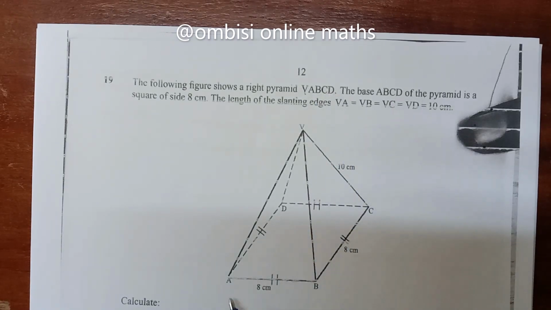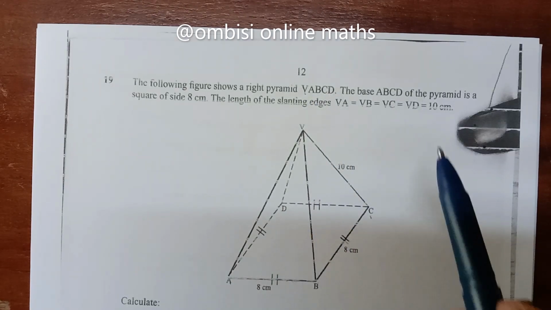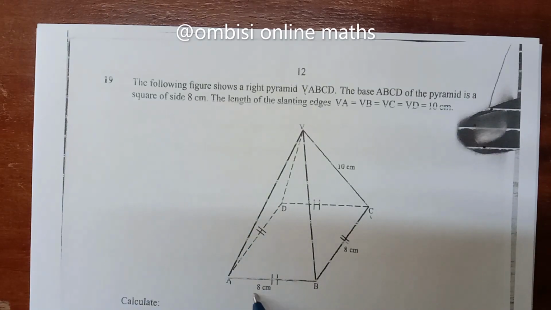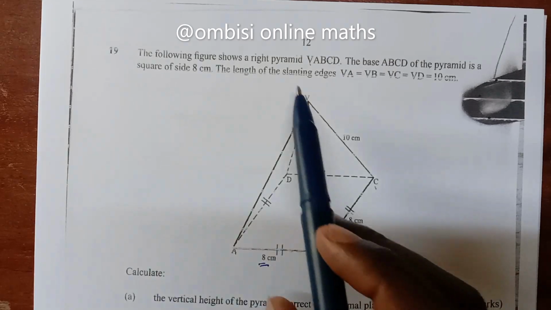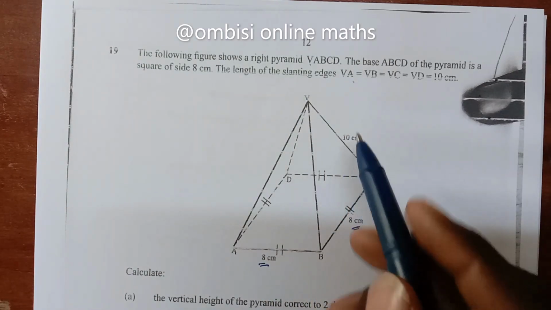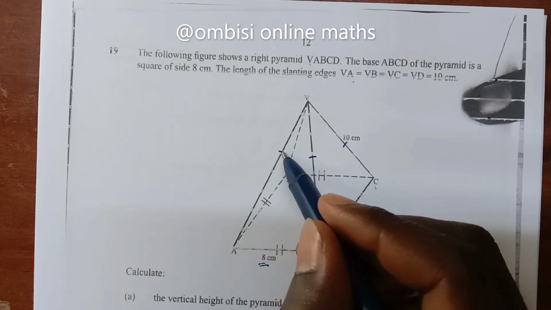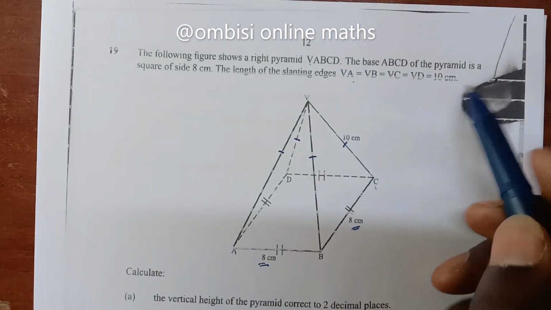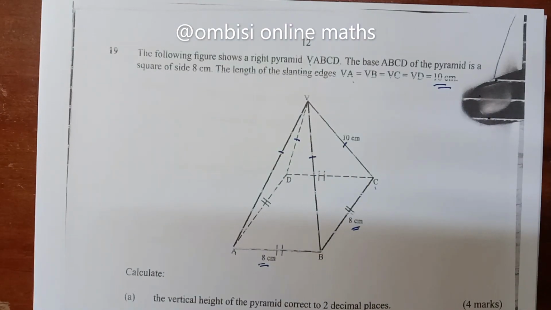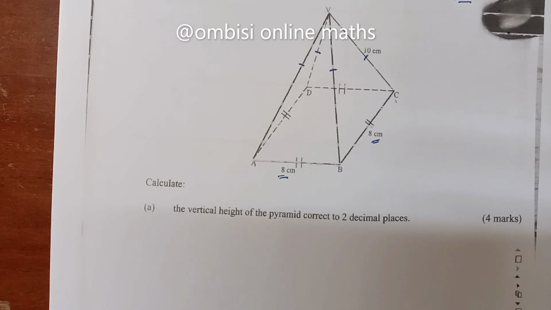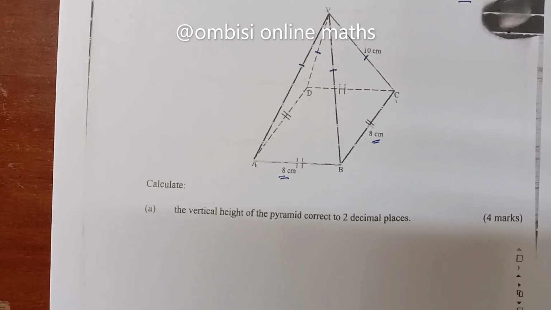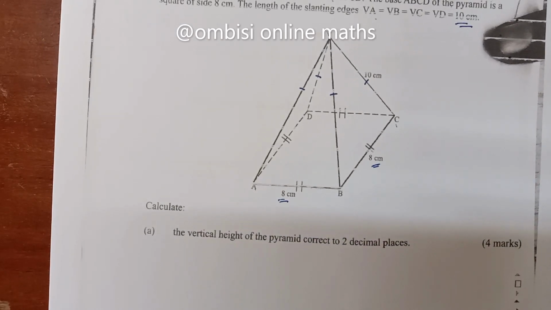The base, which is ABCD of the pyramid, is 8 by 8. Then the length of the slant edges, they are equal. It is 10 centimeters, all of them. Then from here, you are supposed to calculate the vertical height of the pyramid correct to 2 decimal places.